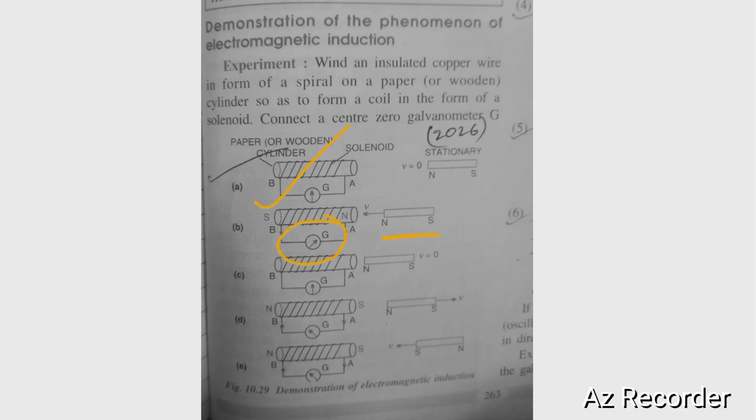Okay, so when the magnet was introduced near the solenoid, the galvanometer showed a deflection. Okay, the deflection produced by the galvanometer will indicate that there is an EMF induced, or rather there is the presence of a current.